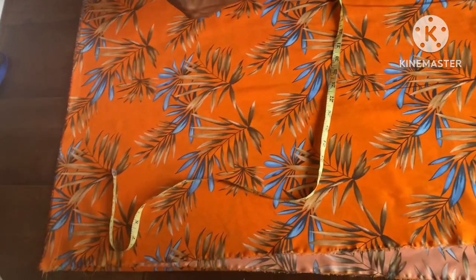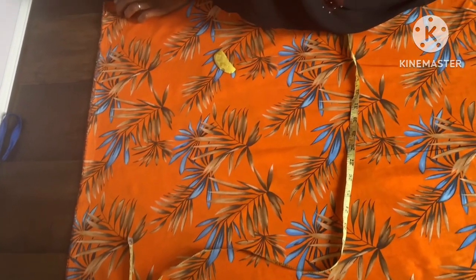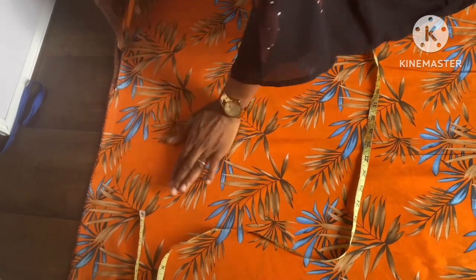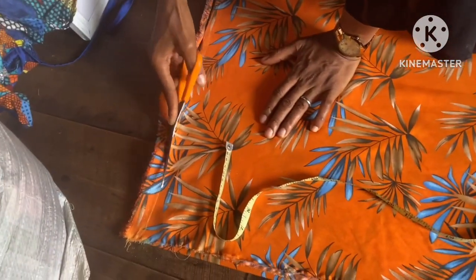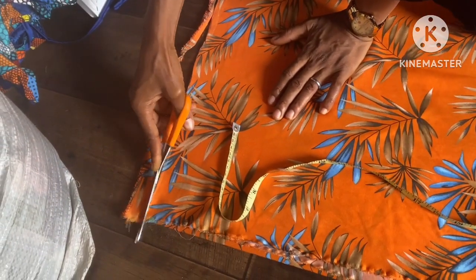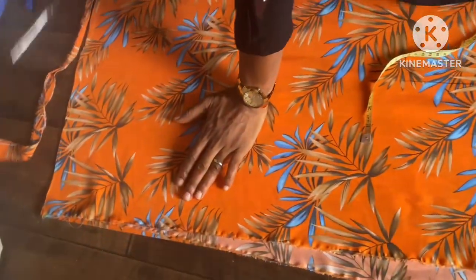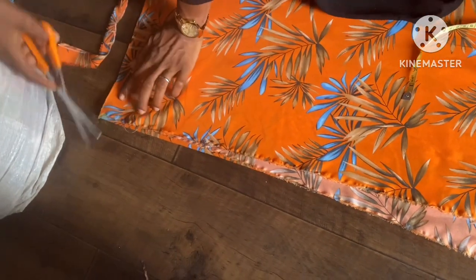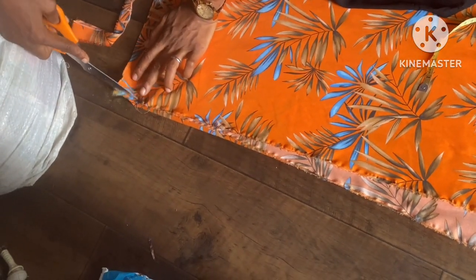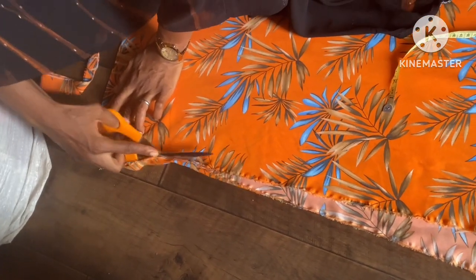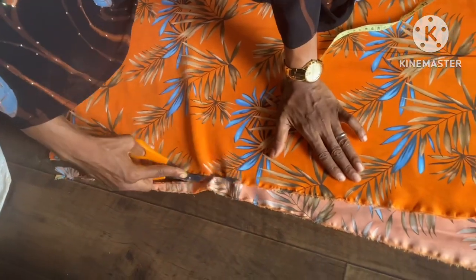Then I can now cut it out from the center here to the sleeve length. To that 1 inch, you can see now, this is what we've cut out. I know it's a kaftan and it's Bubu kaftan. Then from here, I'll be slanting it down a little bit. It's not going to be too much.